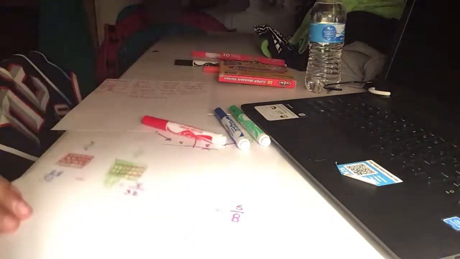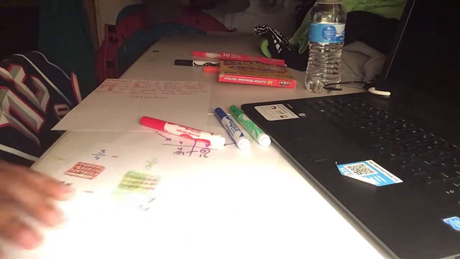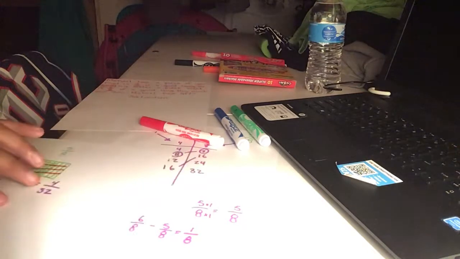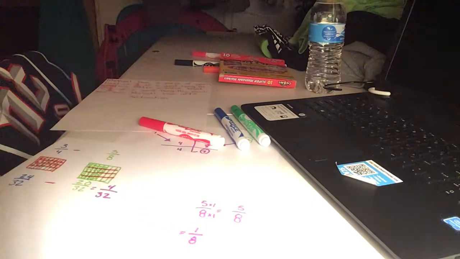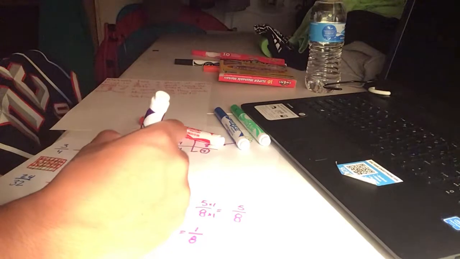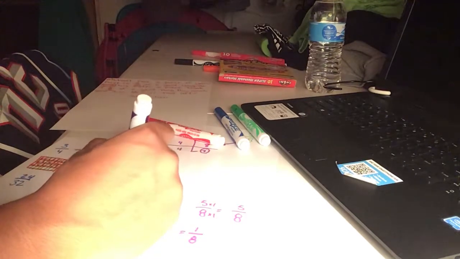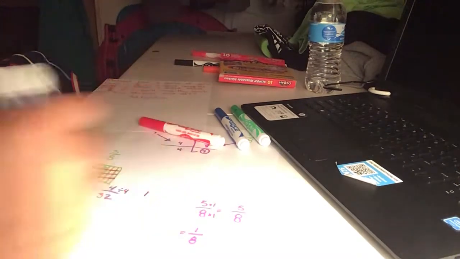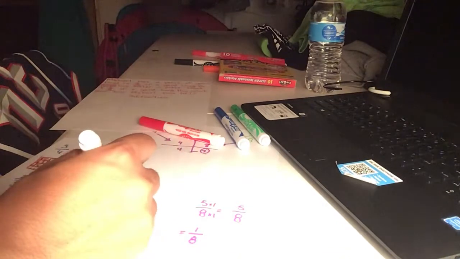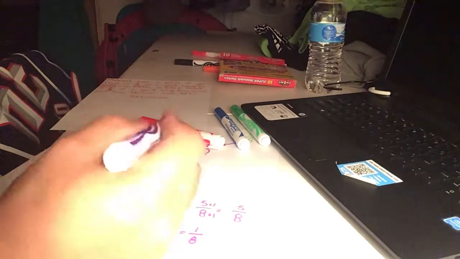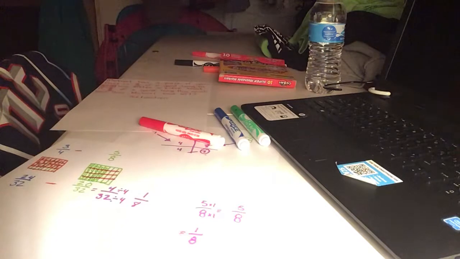And then just so you can see why the answer is the same, here I have 4 over 32 and 1 over 8. It's because if I reduce this, 4 divided by 4 is going to be 1, and 32 divided by 4 is going to be 8. So essentially I come up to the same conclusion.